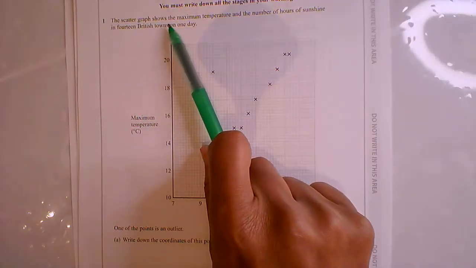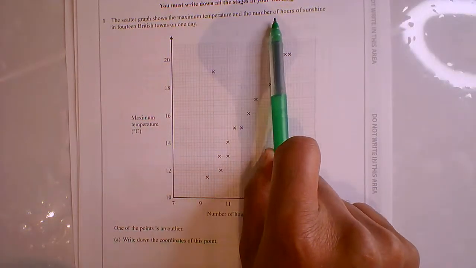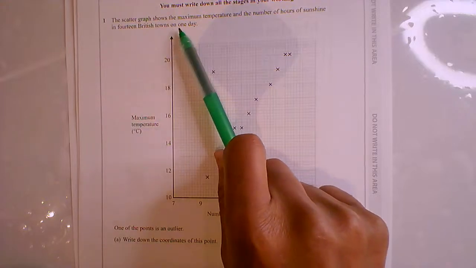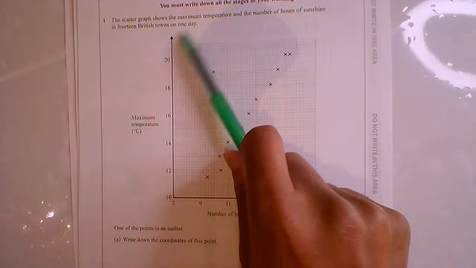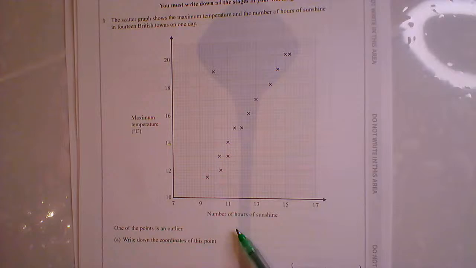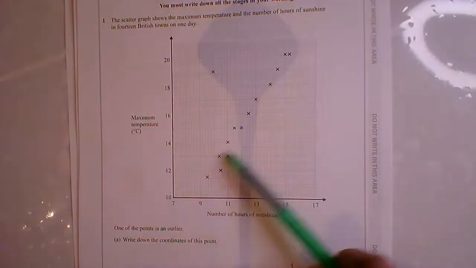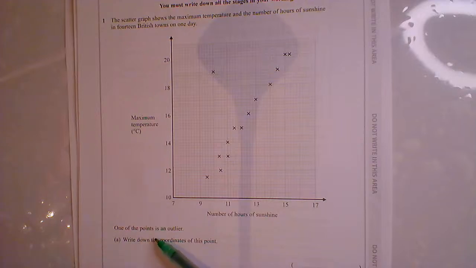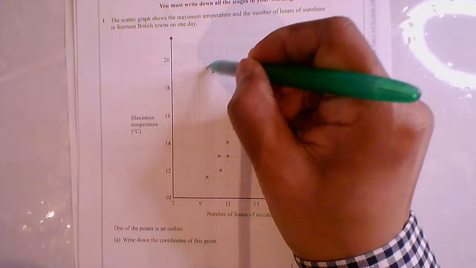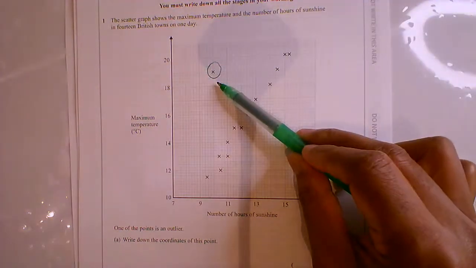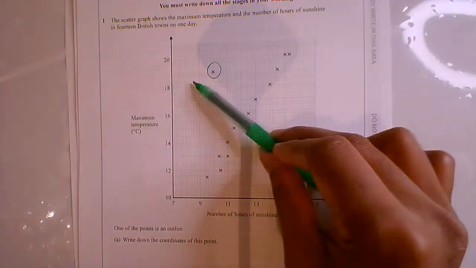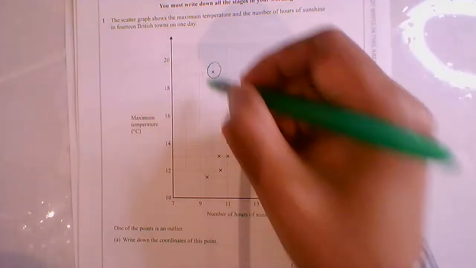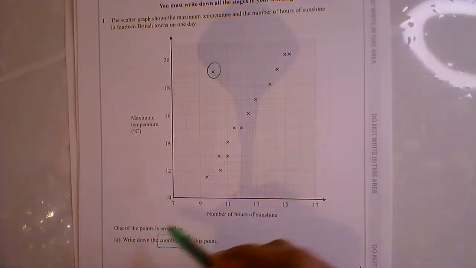The scatter graph shows the maximum temperature and the number of hours of sunshine in 14 British towns on one day. So we've got maximum temperature and number of hours of sunshine here, and you can see there's a pattern here, and clearly there's something there. One of the points is an outlier. Write down the coordinates of this point. We can clearly see that this is the point that is not fitting this pattern. That's what we call an outlier. Now, we need to write down the coordinates of this point.